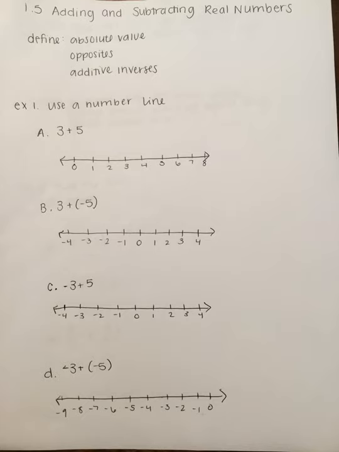Okay, you guys, this one should be a little bit shorter than the last one. So on section 1.5, we're working on adding and subtracting real numbers. The definitions I want you to get in your notes from your book are going to be absolute value, opposites, and additive inverse. This starts on page 30 in your textbook.